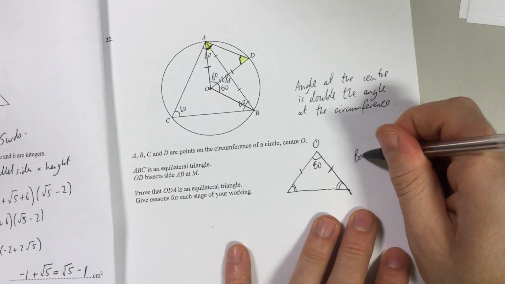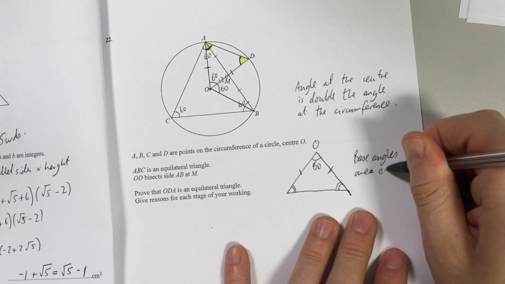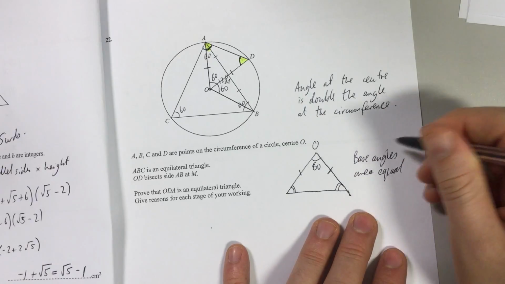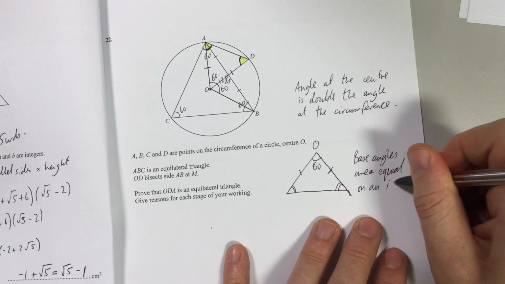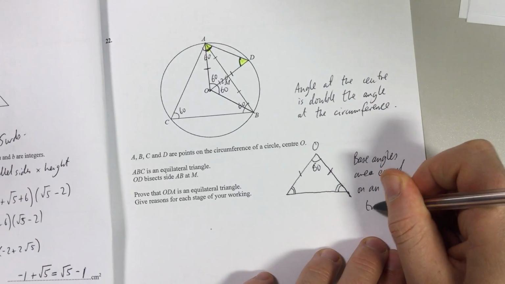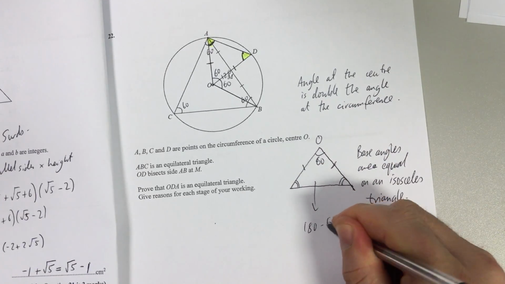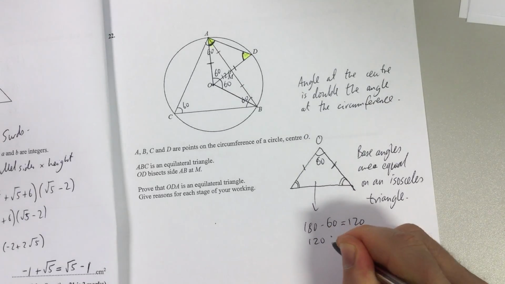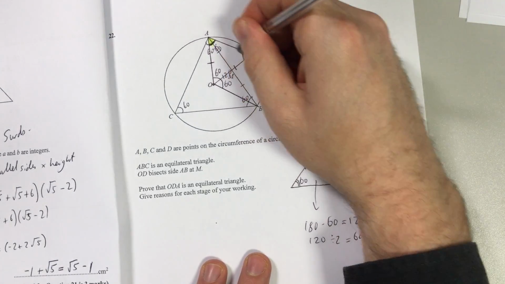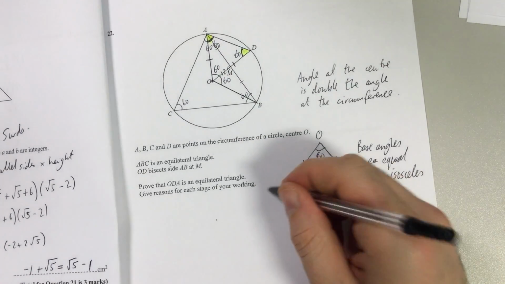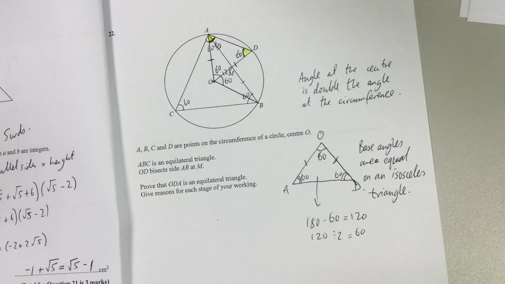So base angles are equal on an isosceles triangle. So this will be 180, take away 60, which is 120, and 120 divided by 2 is 60. So these are both 60. And therefore, I've proved that OAD, because this is OAD, is equilateral, because they've all got 60 degrees. Okay?